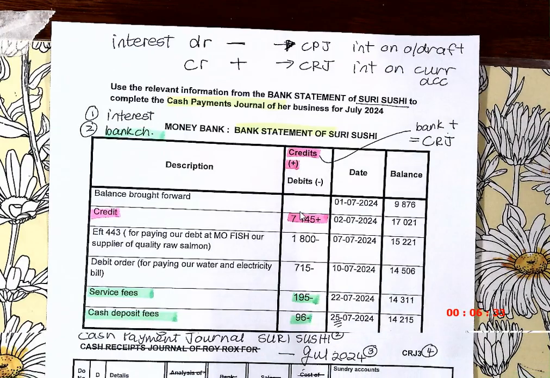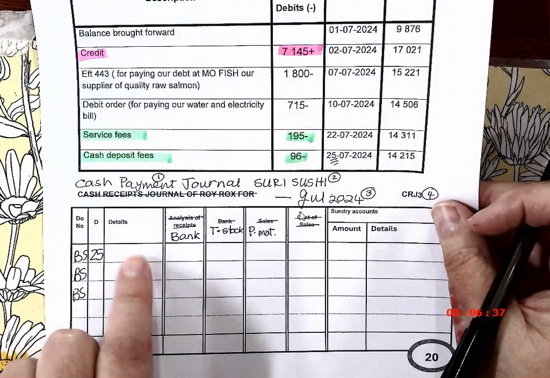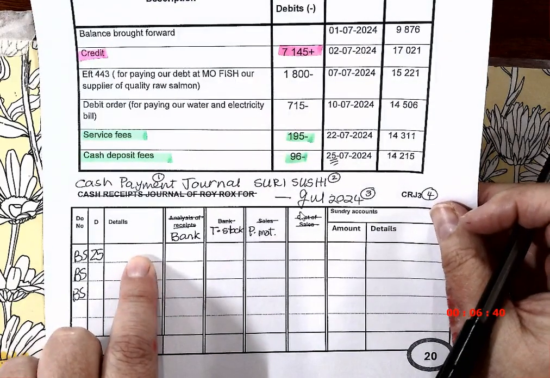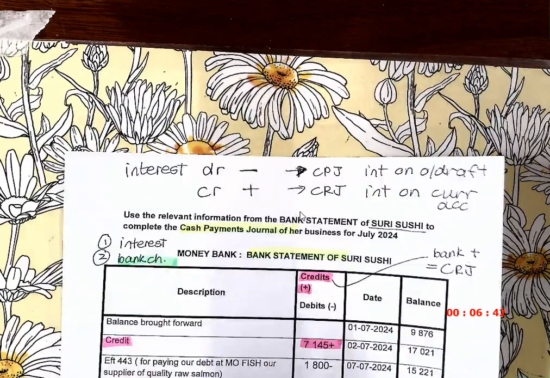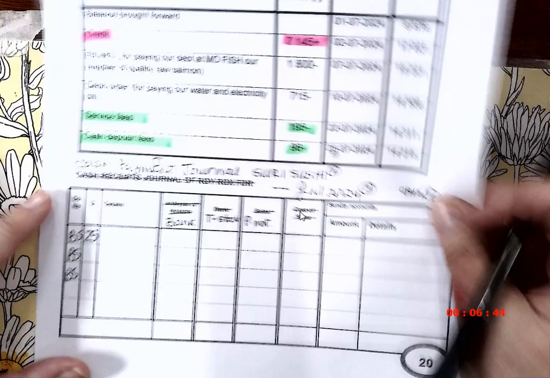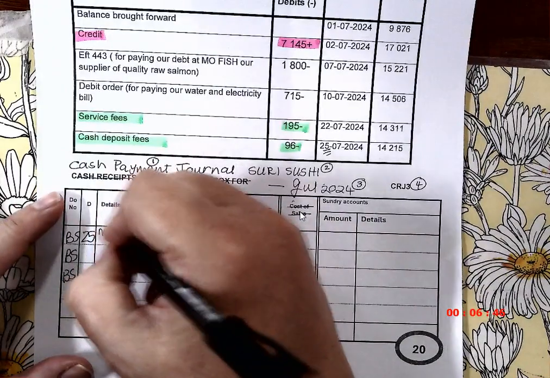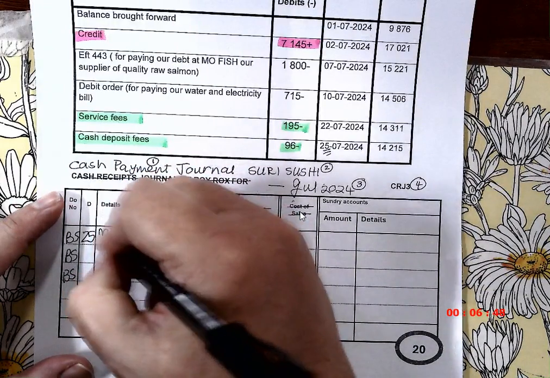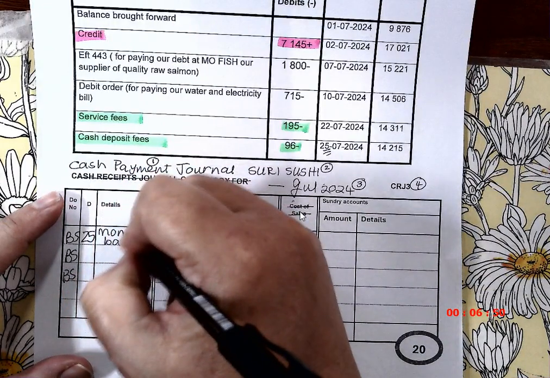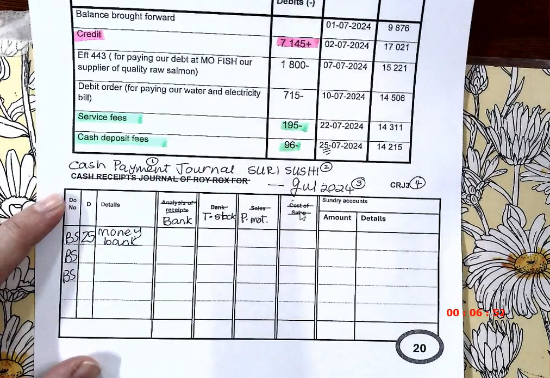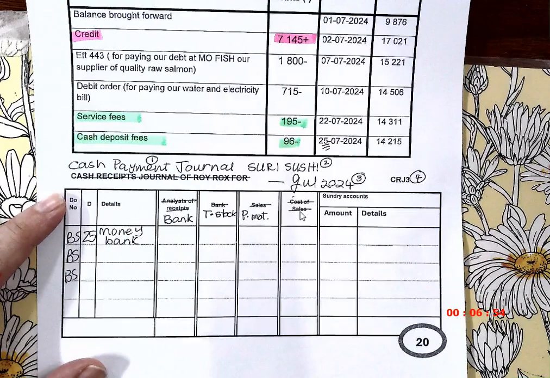What will I write in the name, in the details? What's the bank's name? Money Bank. So I'm going to write Money Bank. You see? And what's the amount I'm going to use?